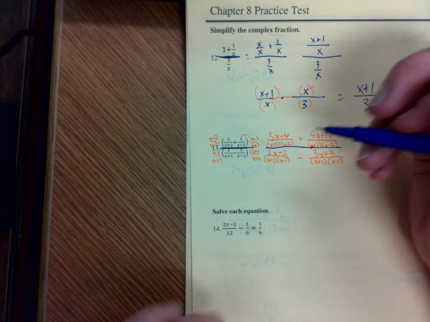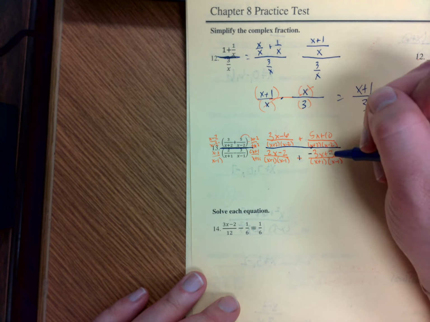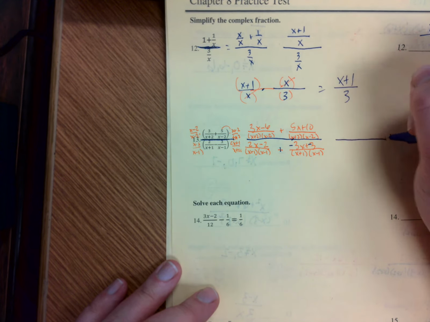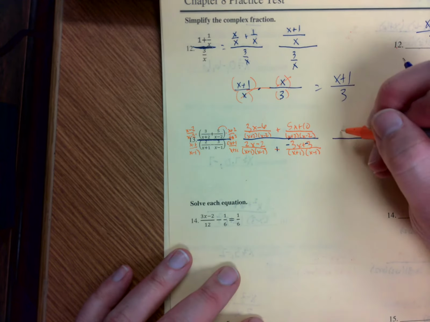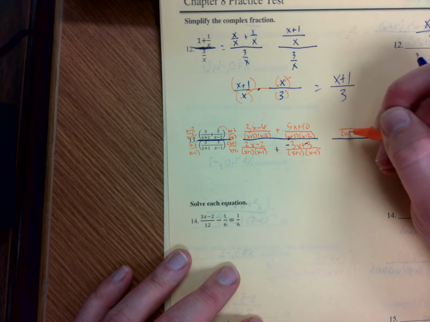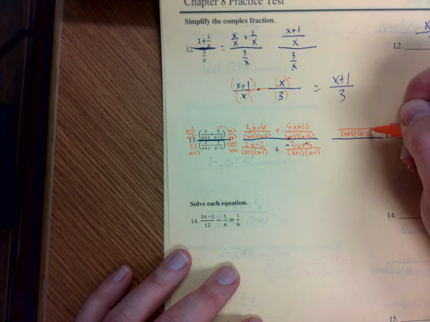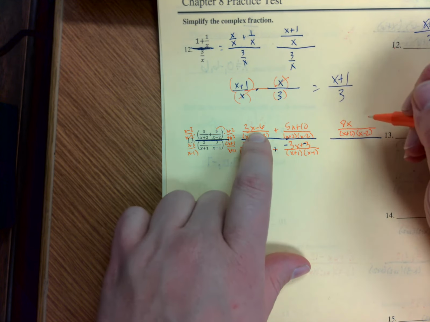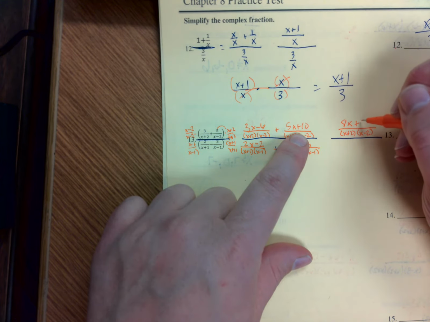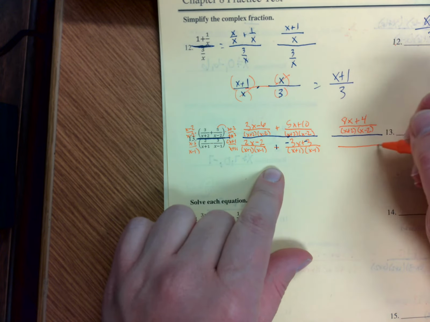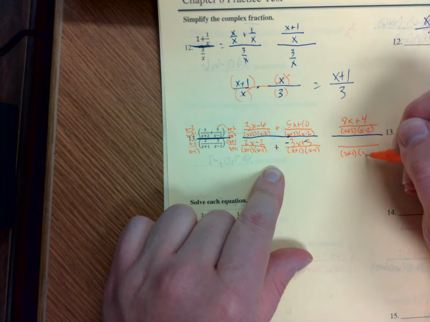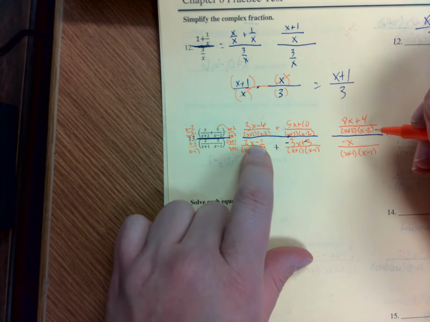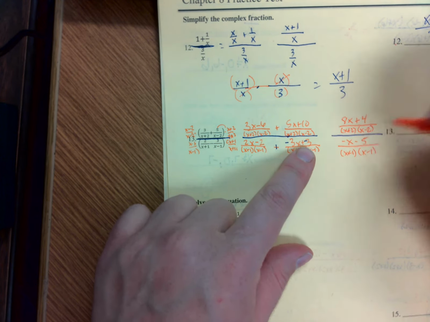Now again, I personally like to go like this. So this top is not changing yet. On top then, I have my x plus 2, x minus 2. 3x plus 5x would give me 8x. Negative 6 plus 10 would give me 4. And bottom does not change. 2x minus 3x would give me a negative x. Negative 2 minus 3 is a negative 5.